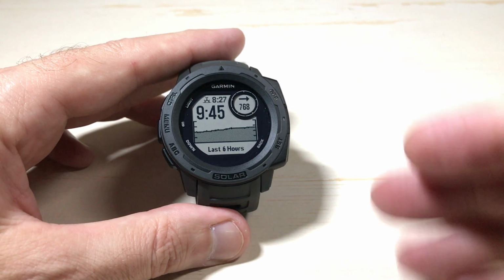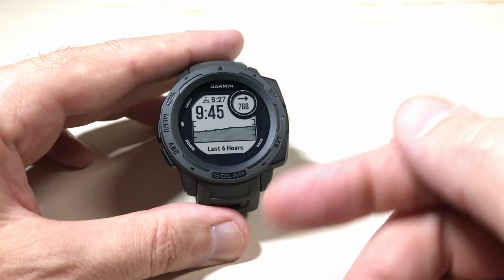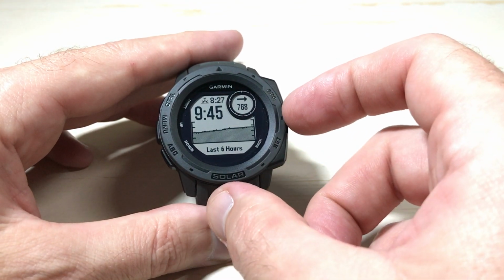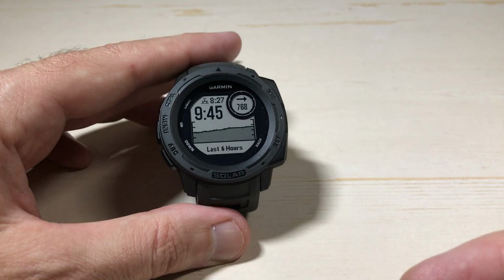Today we're going to be looking at how to edit your user profile on your Garmin Instinct Solar watch. This is the first generation. That's important because we have to do this on the watch. If you have the second generation or later, you could also do this setting on the Garmin Connect app.